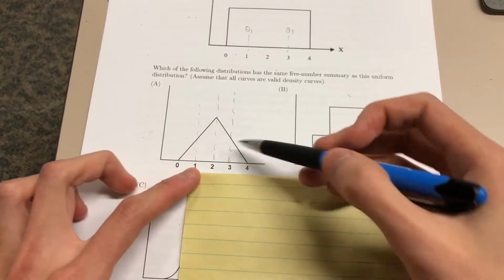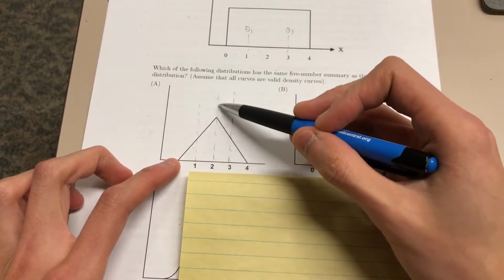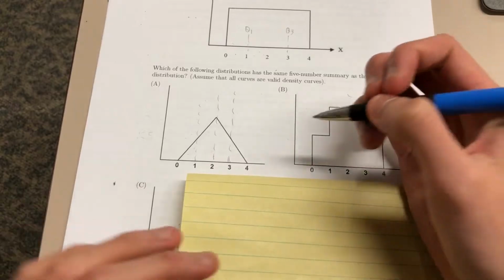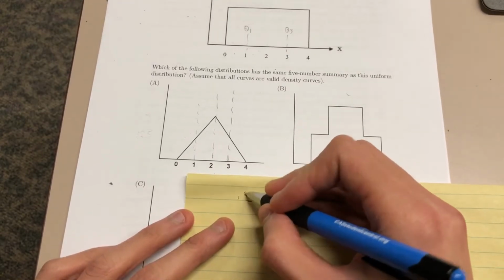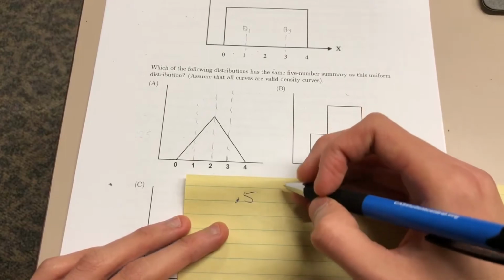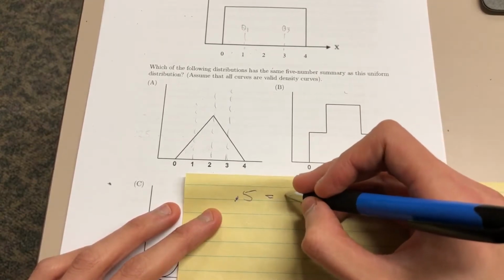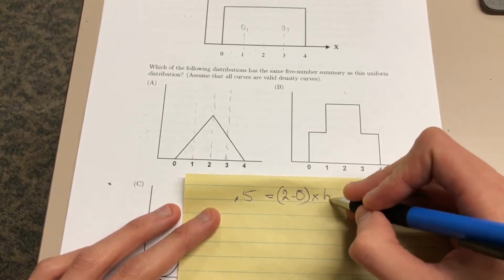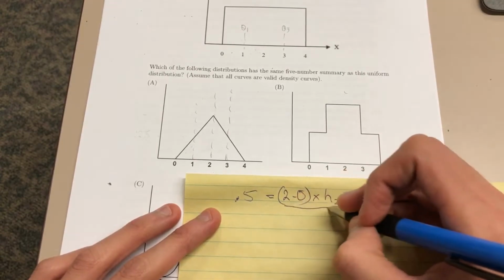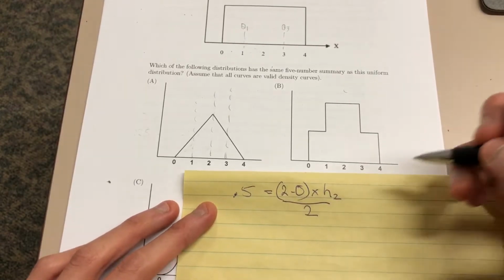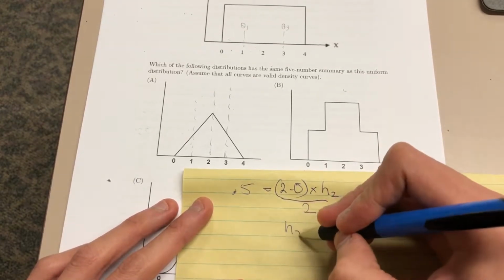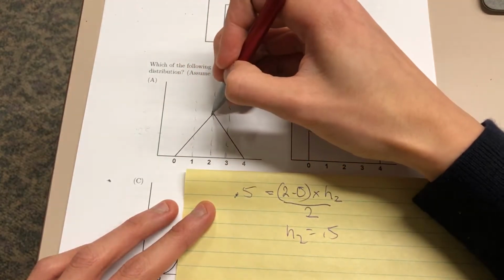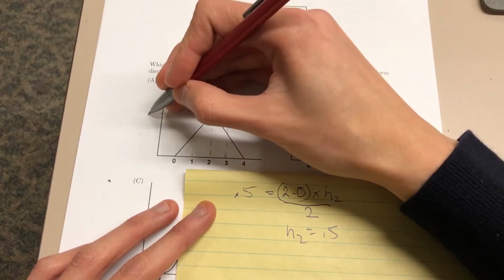So we have two right angle triangles put together. From 0 to 2, that's one right angle triangle, and from 2 to 4, that's another right angle triangle. So 50%, this is going to be from 0 to 2. That's going to be 2 minus 0, that's my base, times the height, which I don't know, so I'm going to call that h2, divide by 2. So 2 over 2 is 1, so h2 is equal to 0.5.